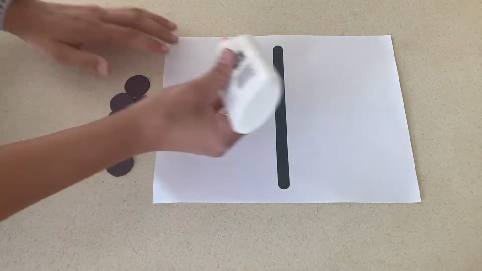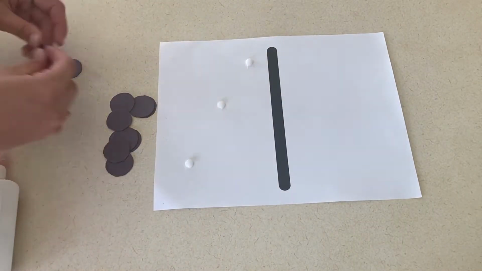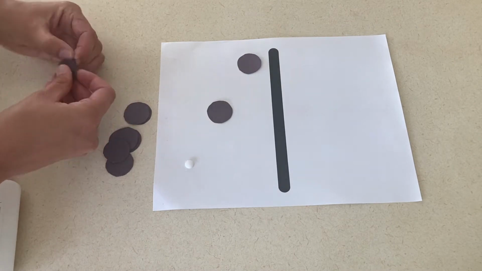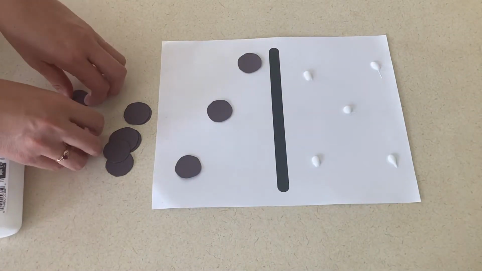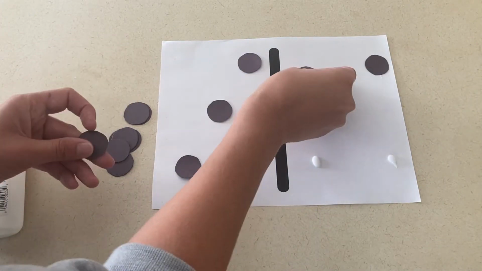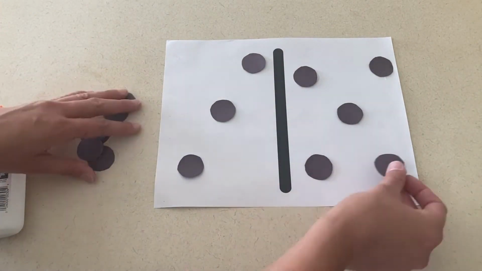And lastly, make a domino. All you need is a sheet of paper with one line in the middle and some circles. You might put the glue dots on the paper to show them where you want the dots to go, or you might show them a domino and ask them to replicate it. Either way would be a great way to do it.